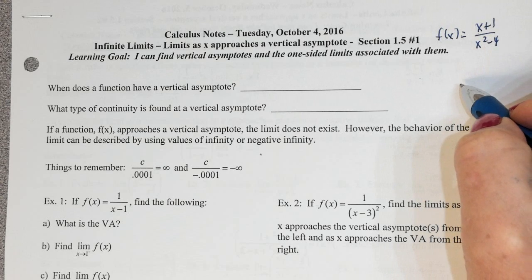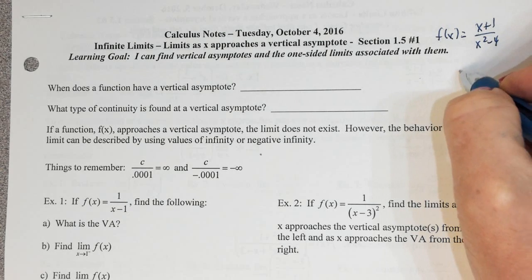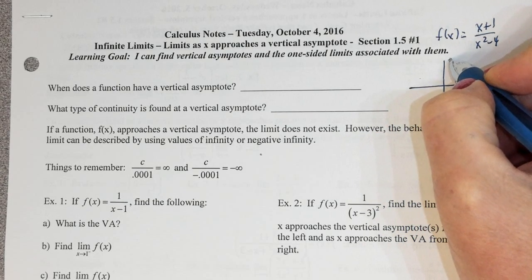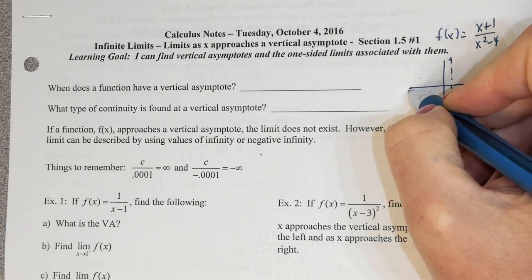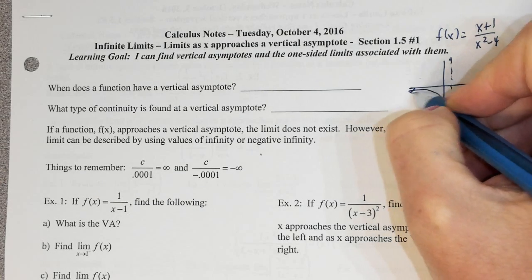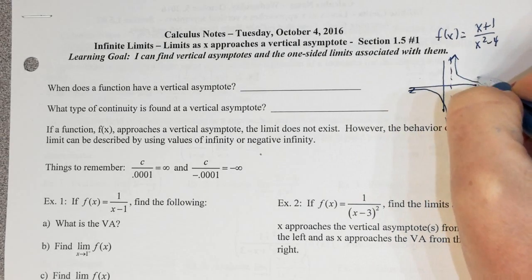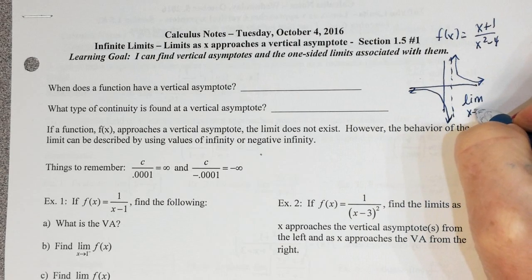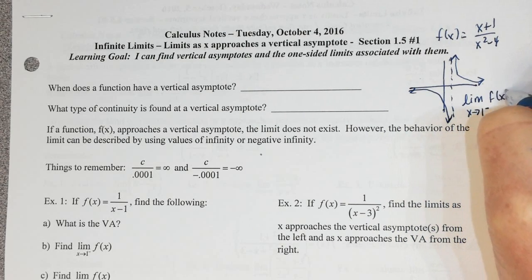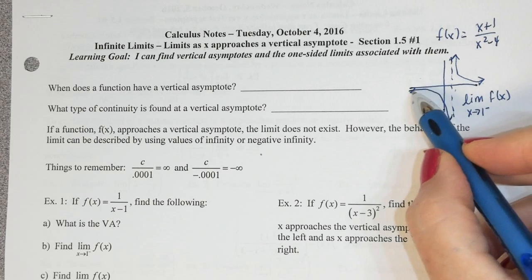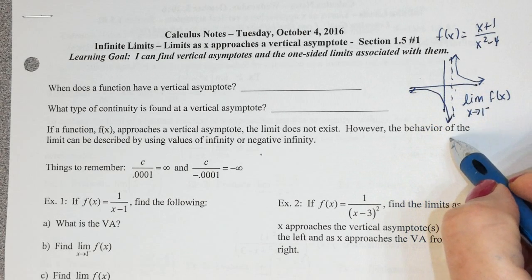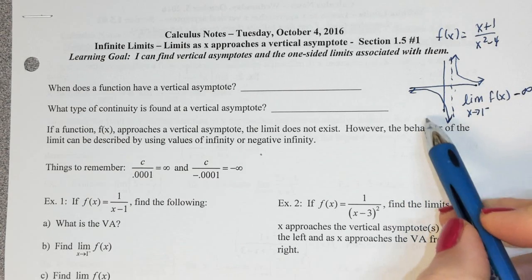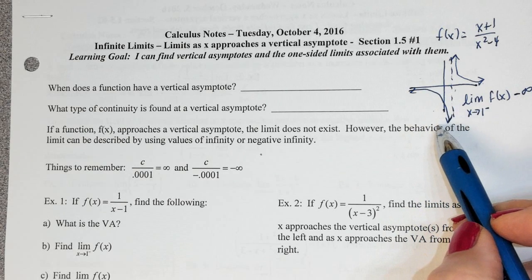Another thing we want to be able to do is to understand the behavior of graphs. For example, if I have a graph that looks like this, let's say I have a vertical asymptote here. I might have the function going way down like this and then way up like this. Based on this, I would know that the limit as x approaches 1 from the negative side, see what's happening as we approach an x value of 1, what's happening to our y value is going way down here. So we can call that negative infinity. So that limit right there would be negative infinity.